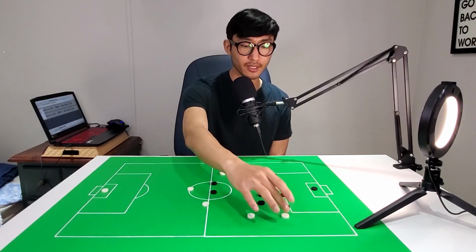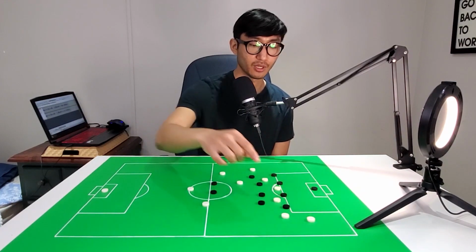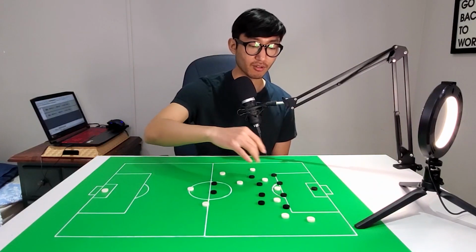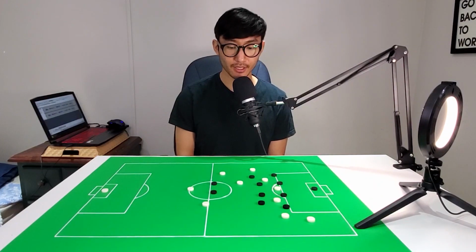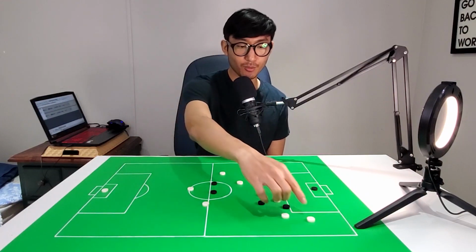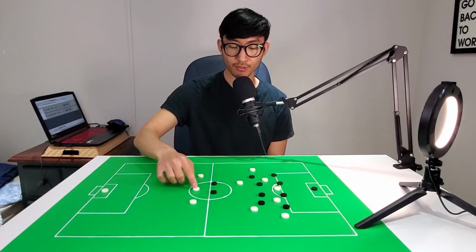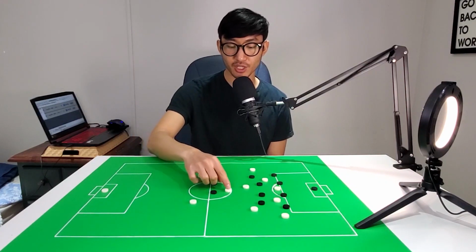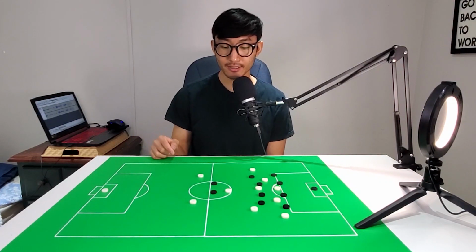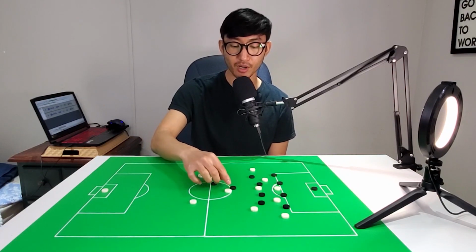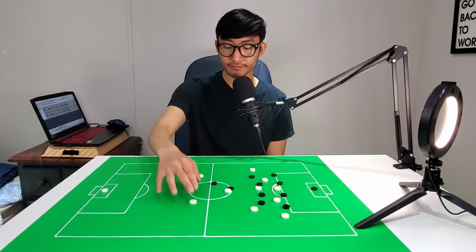So when Sané received the ball, you would often see Pavard making overlapping runs and try to cross and make something happen here. Another way that Bayern tried to progress was they would raise Kimmich up high like this, forcing Neymar to track him.